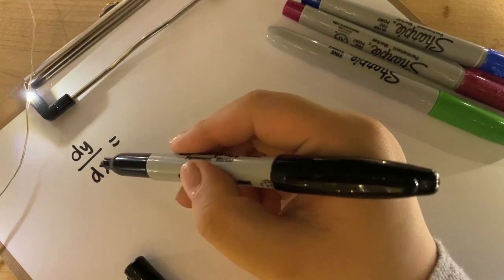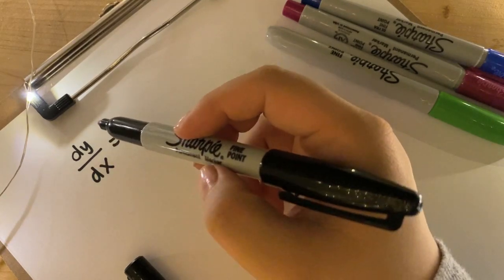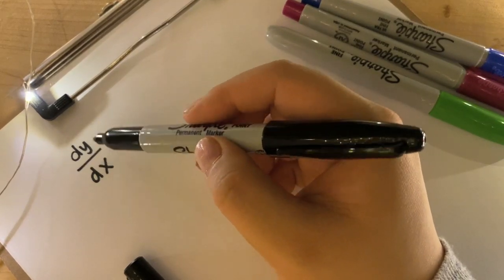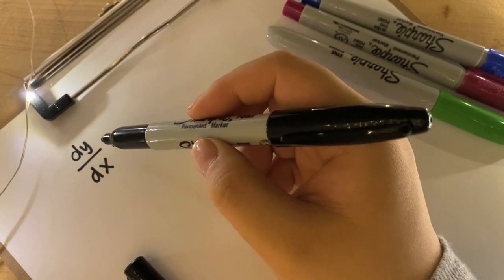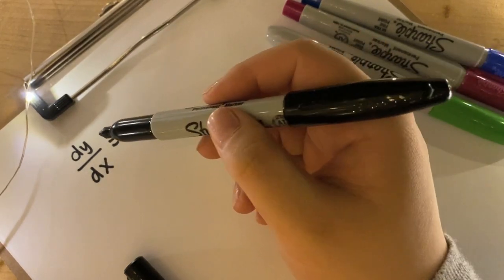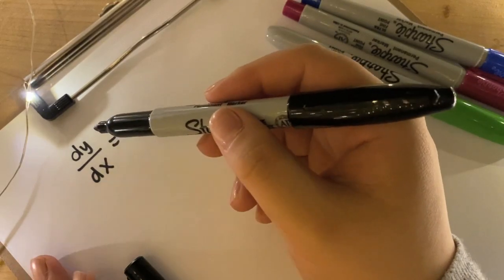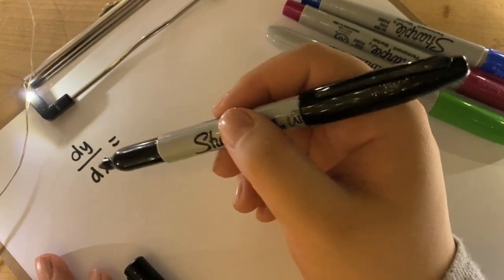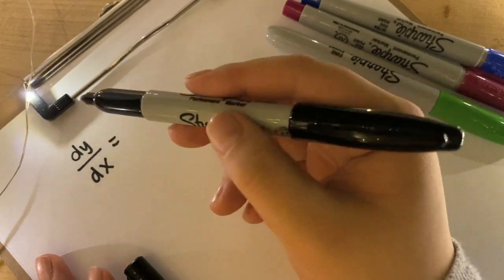So we'll have our first derivative, and a lot of times in physics, we have derivatives with respect to time, t, but we're going to keep it classic and basic for now, so dy dx.